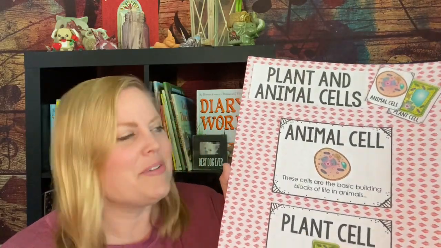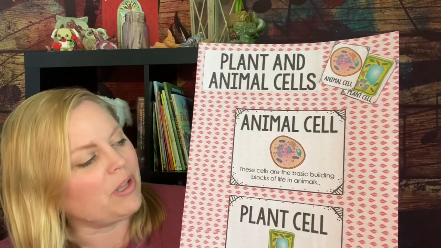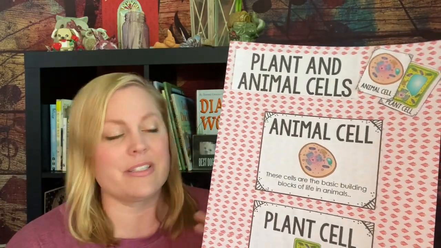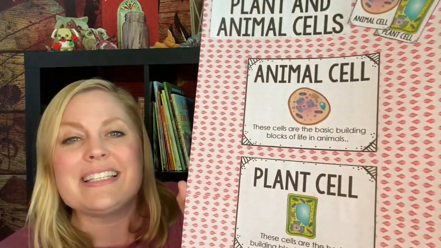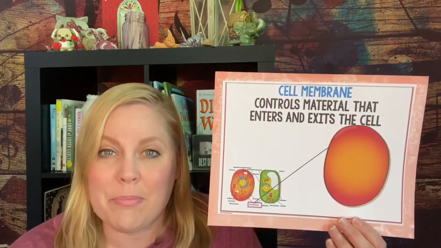Okay, let's get started. Plant and animal cells. This animal cell is the basic building block of all life in animals. We are animals, so it is a building block within us. Also, plant cells are the building blocks of life in plants. Our very first item to look at is a cell membrane.